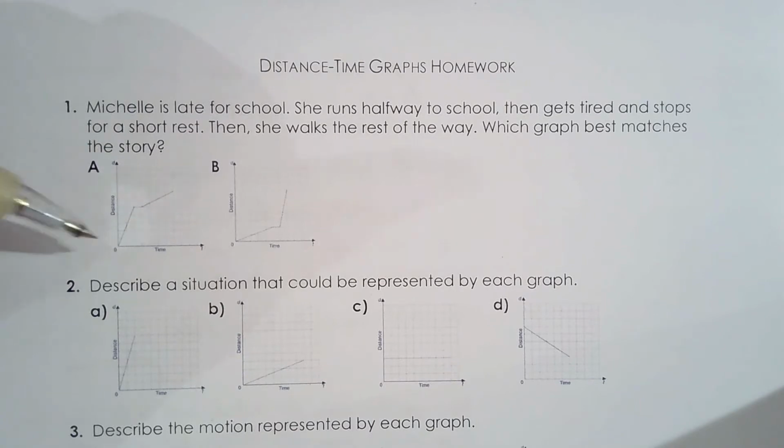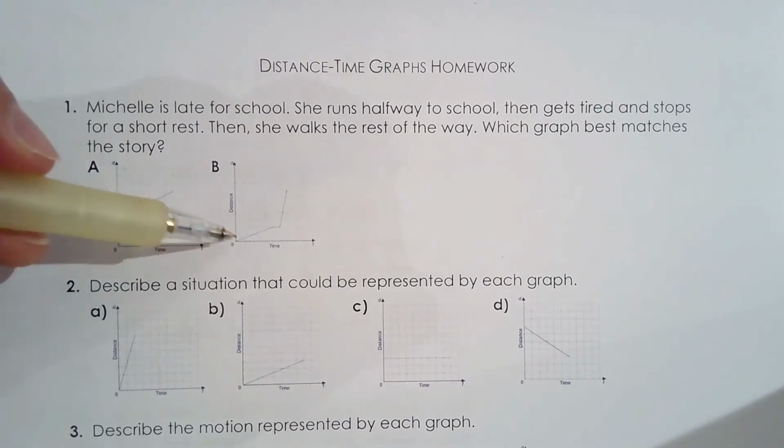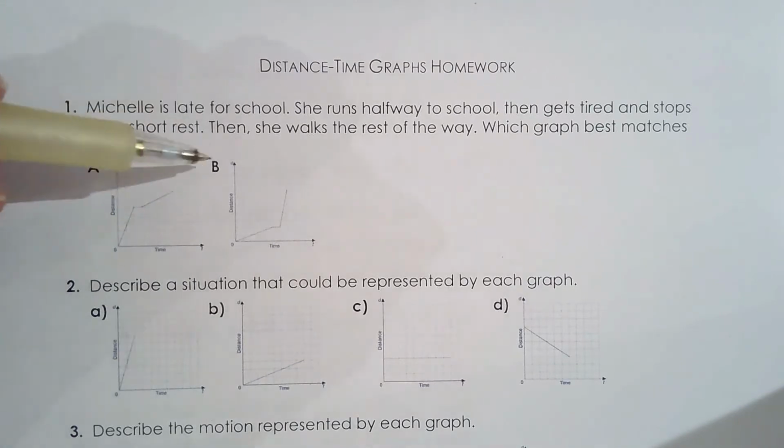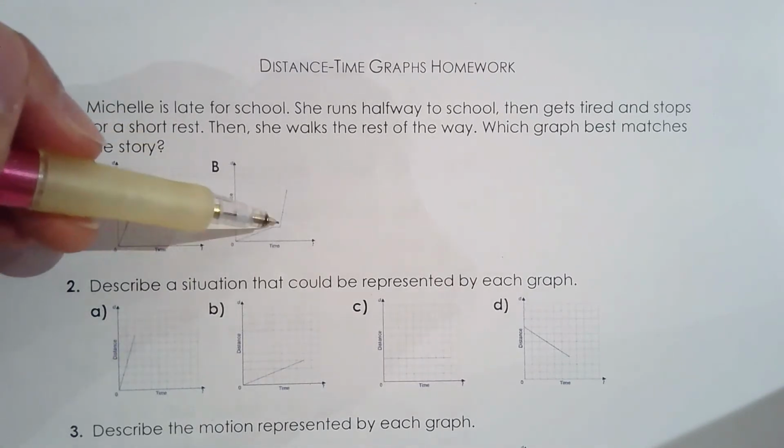Because it's fast, stop, slow, the first graph, A, matches the story better because it's steep, horizontal, and then not as steep, a little flatter than the first line segment. But the key idea is that the first segment is much steeper in the first graph than the second graph. So the first graph mimics the story of fast, stop, slow, whereas the second graph is slow, stop, fast.